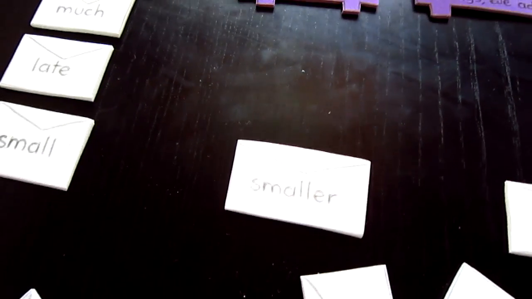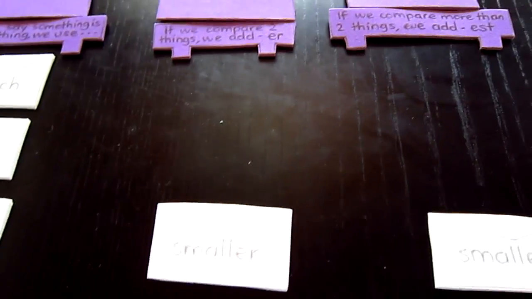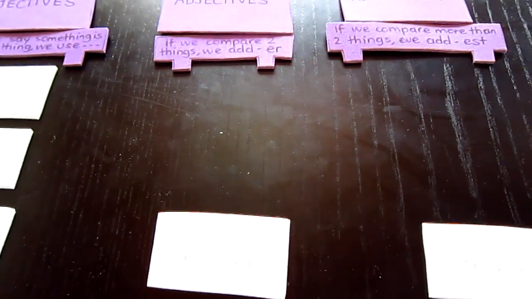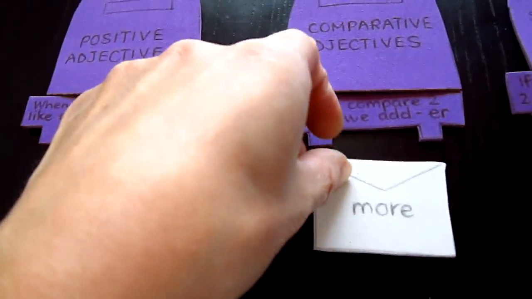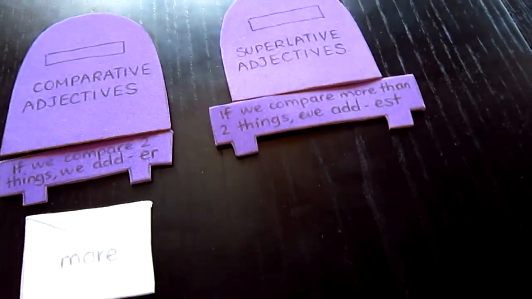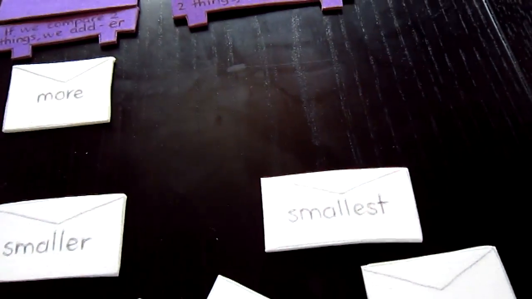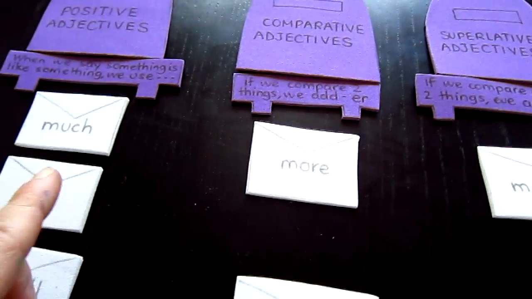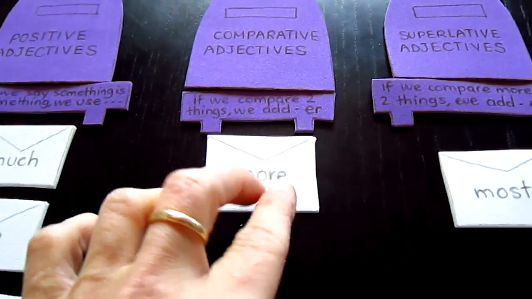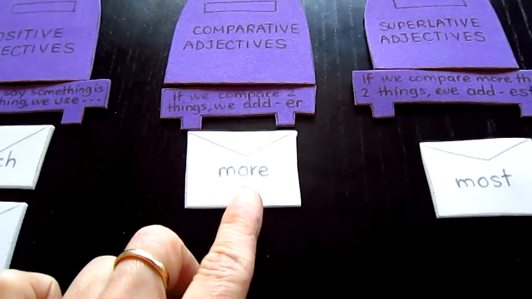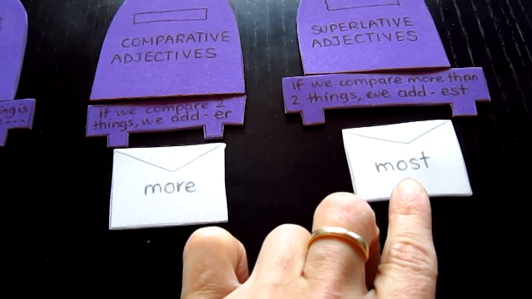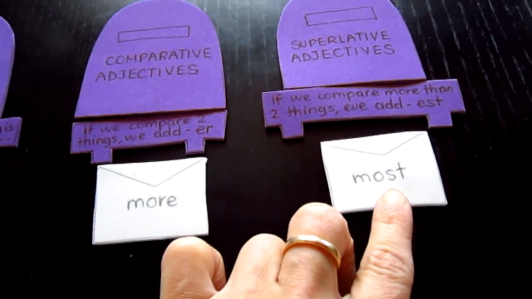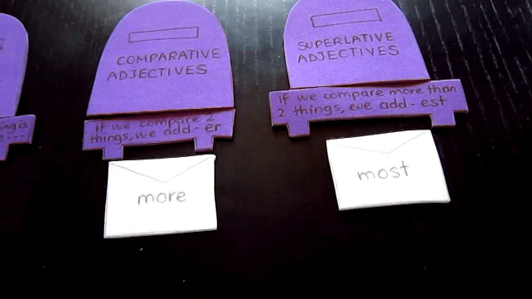Small, smaller, smallest, big, bigger, biggest, late, later, latest, etc. Now there's some more complicated ones. For example, much, more, and the superlative would be, let's see, where is it? Most. So there's some that are not as easy. Much, I have more, because you're comparing two things. I have more than you do, and she has the most of all. This is when we compare more than two.